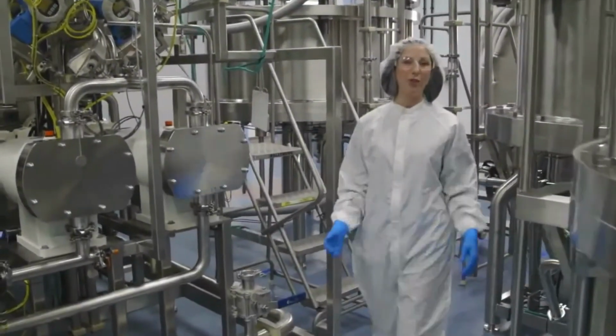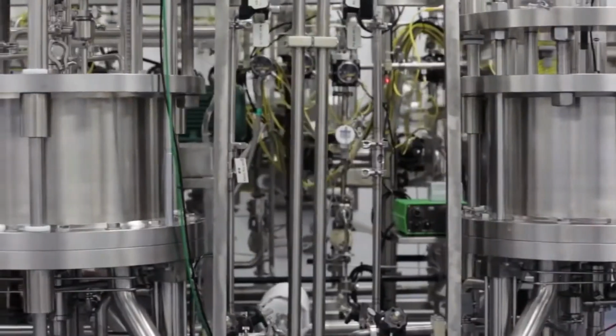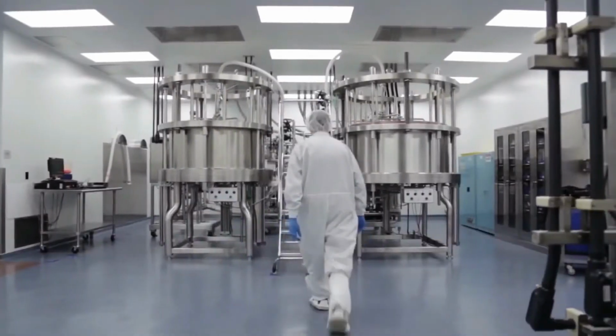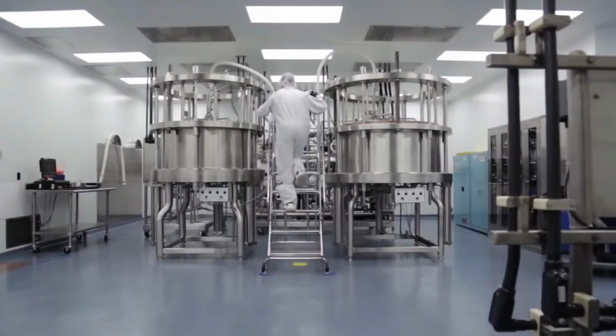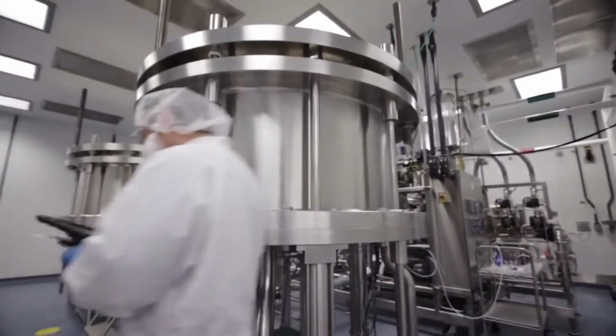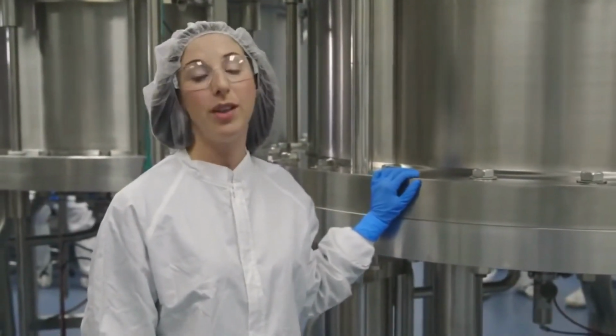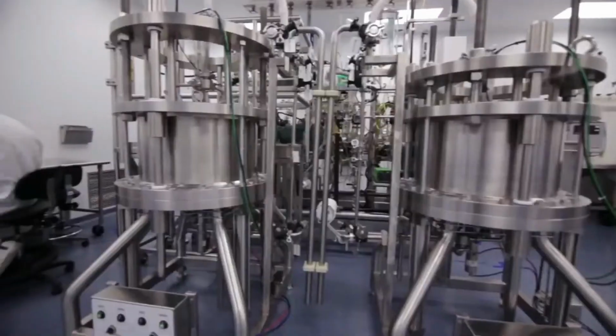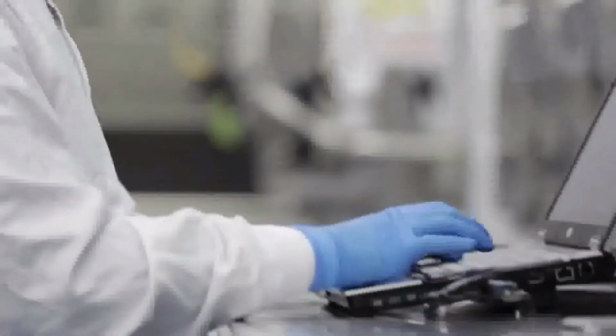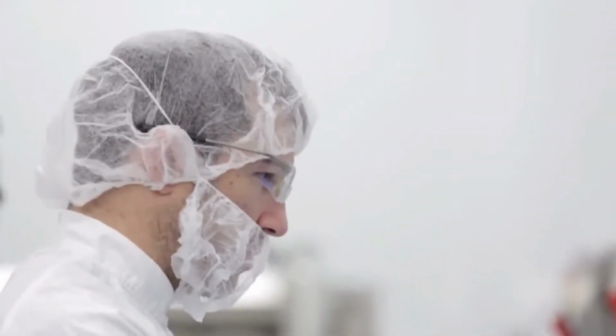Hi, I'm Tracy, and welcome to purification. At this point in the process, the cells have produced all of the protein that they're going to, so we've separated them from the solution containing the protein. Now we're going to take that solution and purify it down to the protein that's specific to our medicine. This equipment is used to perform liquid chromatography, just one of the many steps that we use to purify the solutions containing our medicines. After that, we collect our protein again to perform our next unit operation.